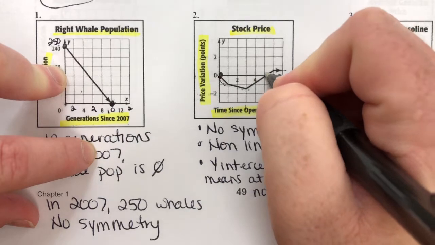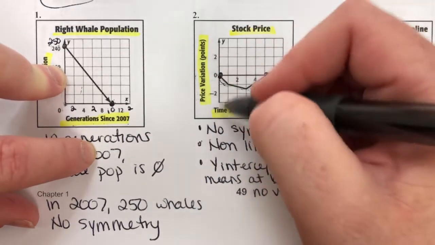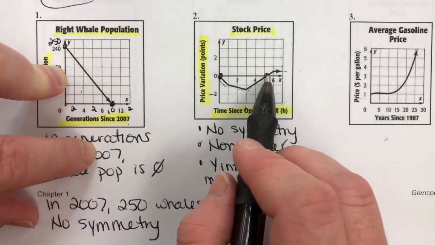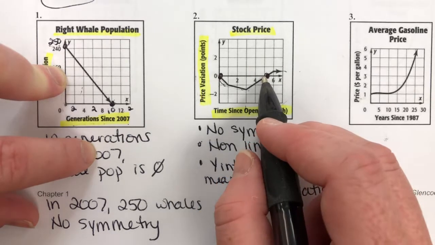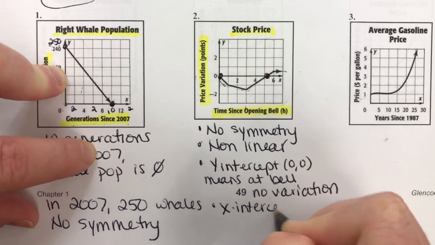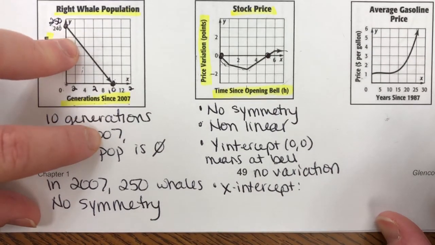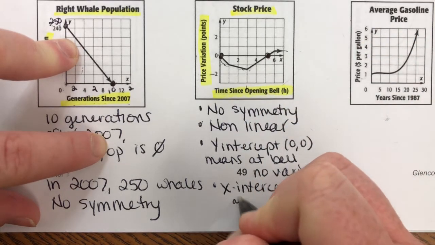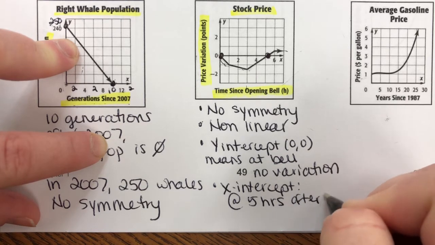And then by the time we cross the x-axis, remember this is variation measured here, so by the time we get to about 5 hours later, that's our x-intercept. At exactly 5 hours after the bell, there's no variation again.